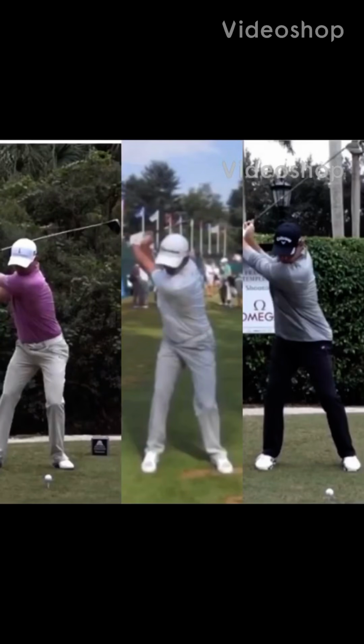We're talking leg action, more importantly, pivots. And as you see, different golfers have different types of leg action. So there's not one leg action for everyone. So classic example here, we've got Zach Johnson, Justin Rose, Gary Woodland.